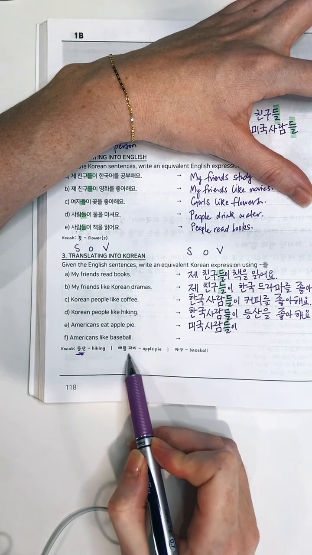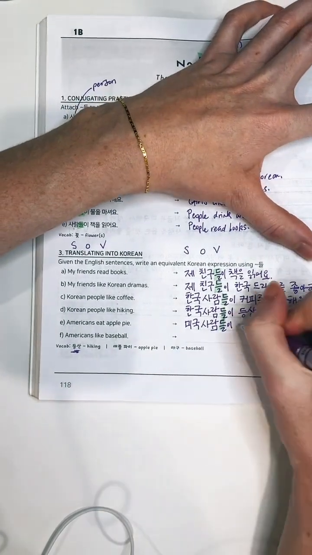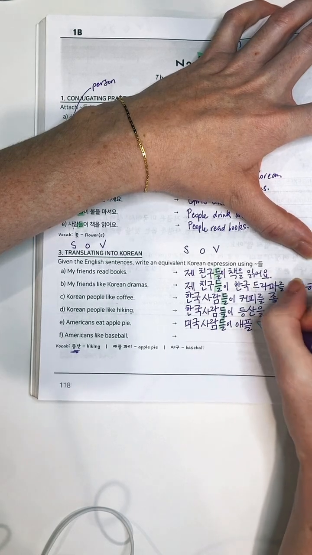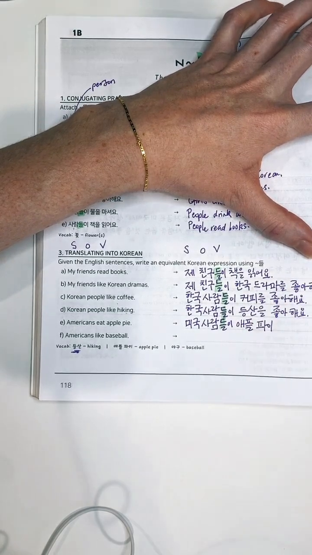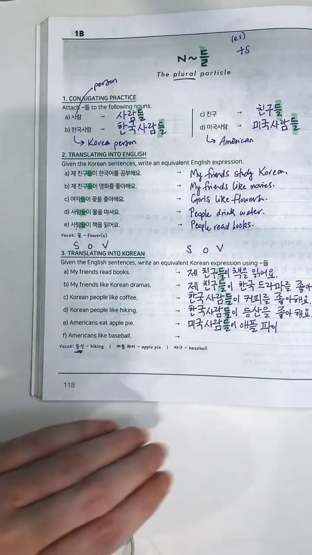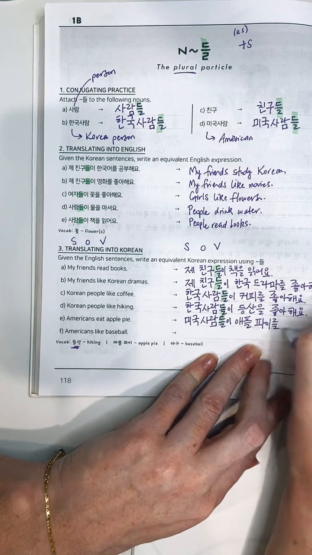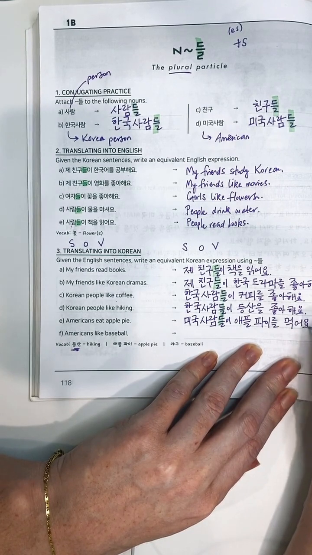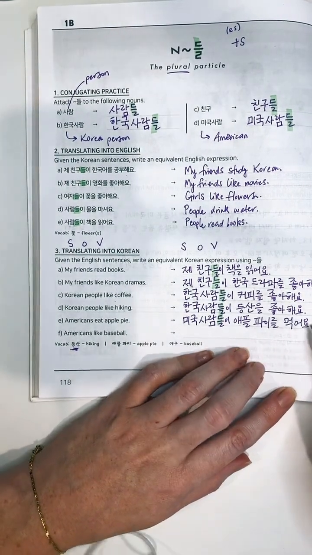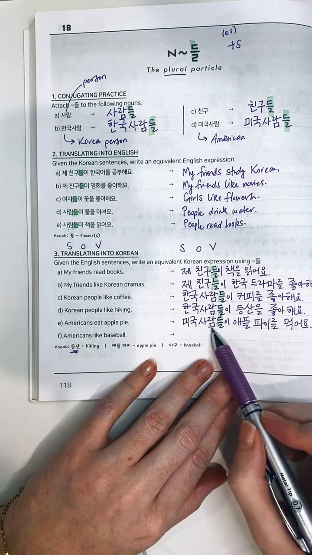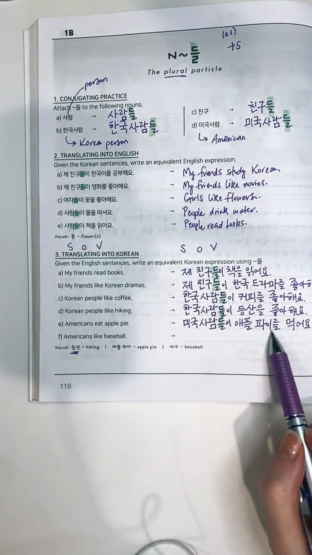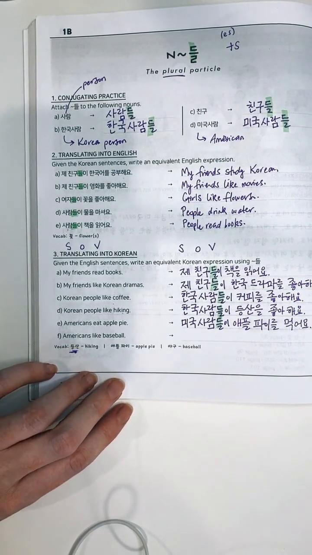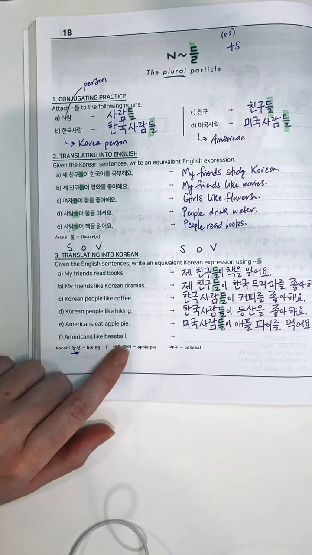It's been provided as a vocab word, which we can just copy here. Okay, and how do you say you eat something? You use the object particle because eating is an action that you do. It's an active verb. And then 먹어요. So 미국 사람들이, American people, apple pie 먹어요. They eat it. All right. Good job.